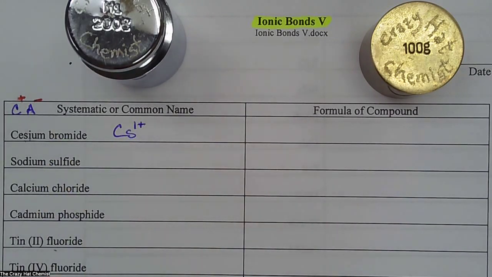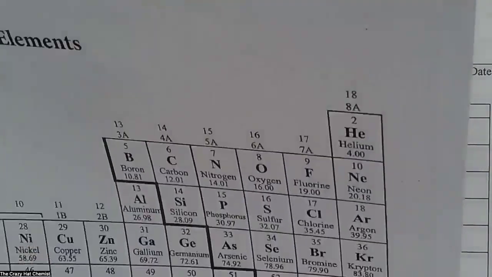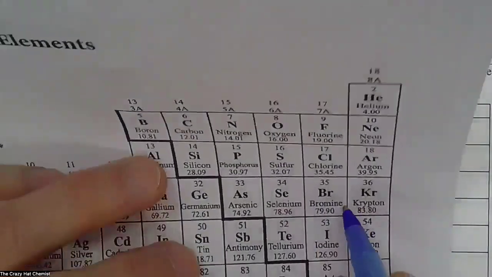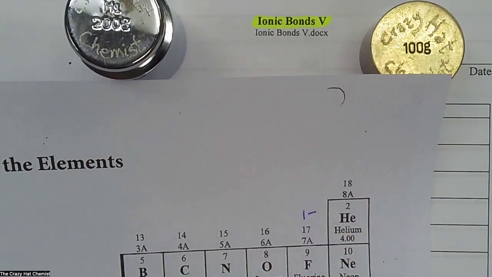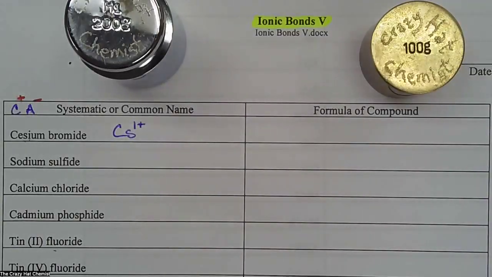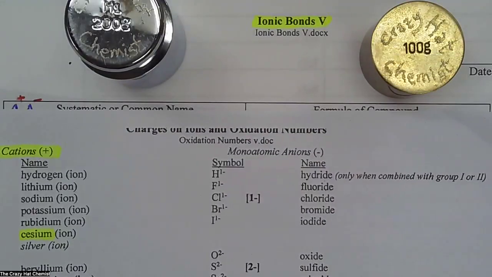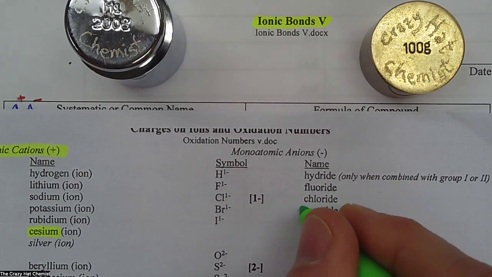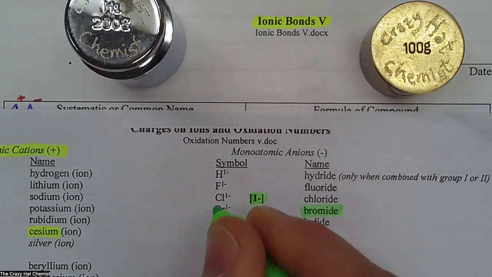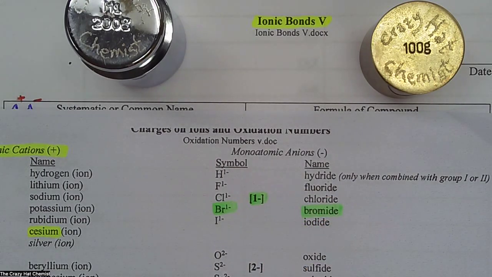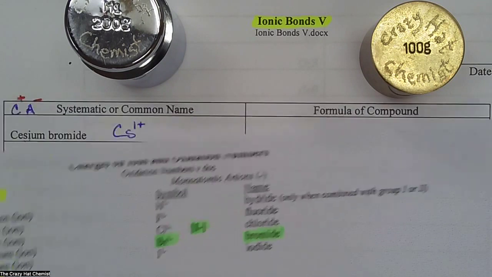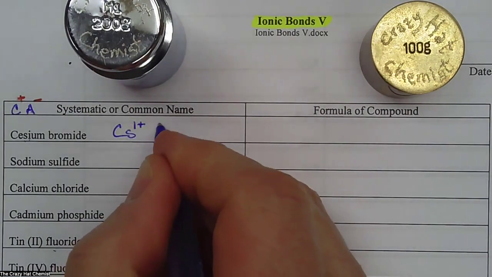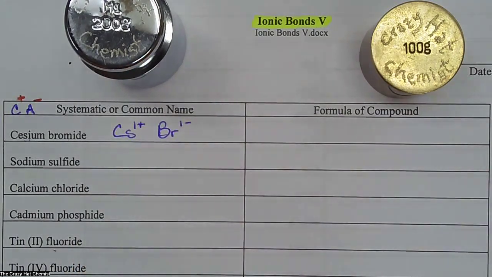Then I have bromide. Bromide is my anion because it comes second. I'm going to find that on my periodic table. And where is that? That is right here with bromine. That's a Br. And that is a halide ion. So it's in the 1 minus column. Alternatively, you can look at my ions sheet of paper right here, and you will find that the bromide ion is right there. It's in the 1 minus category. It's a B and an R. That's a capital B, lowercase r, and it's a 1 minus. So I'm going to take Br 1 minus, just like that.